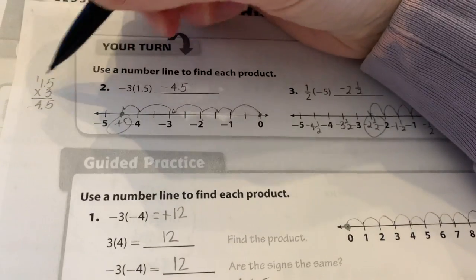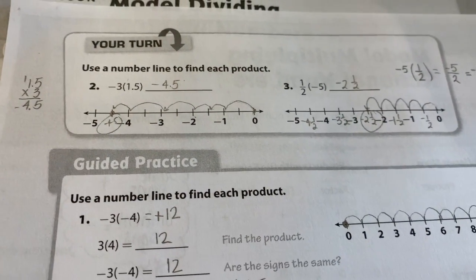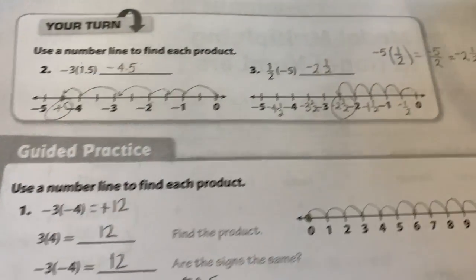Anyway, I also showed it using the rules. So doing 1.5 times 3. I know these are different signs, so my answer is going to be negative. So it's -4.5 when I multiply.